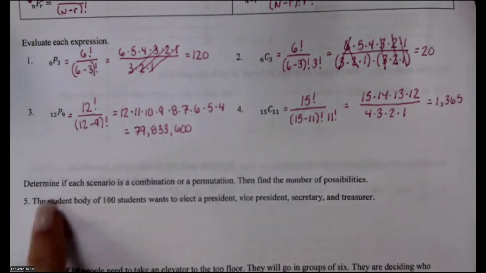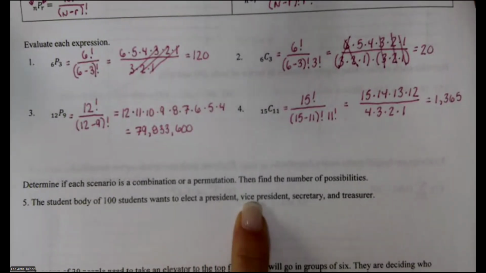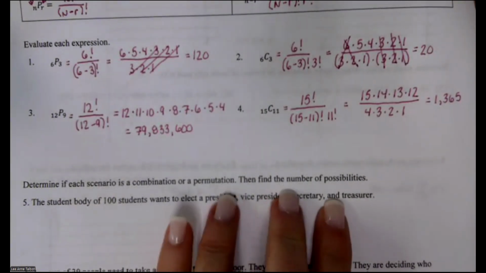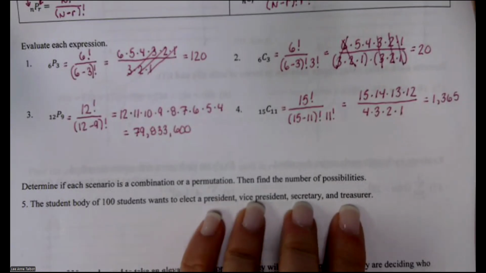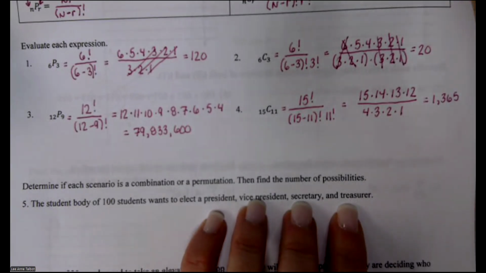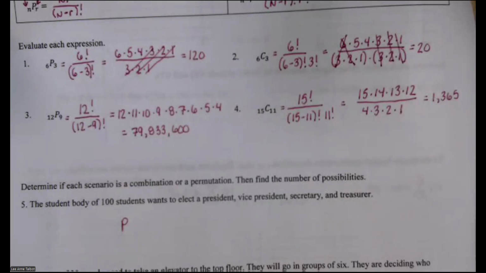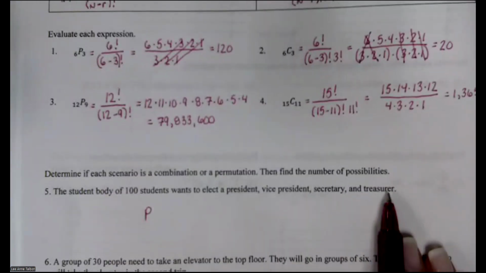Okay. The student body of 100 students wants to elect a president, vice president, secretary, and treasurer. The only question you have to ask yourself is, are these 4 things the same or different from each other? Different. These 4 things are different, right? Different means that it's a permutation. So right here, arrangement of different objects. These 4 things are different.